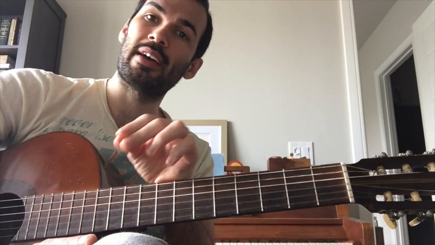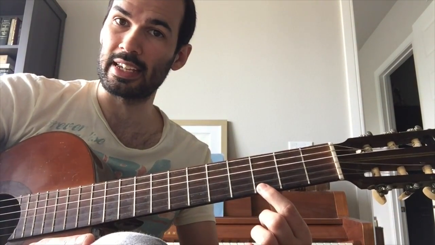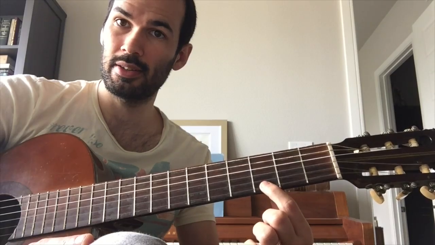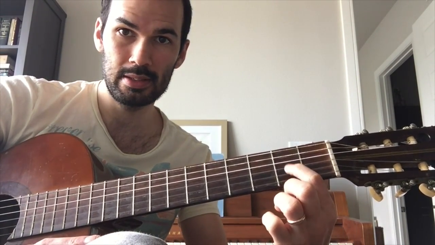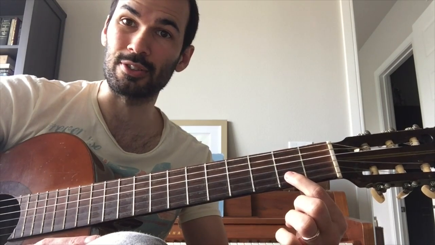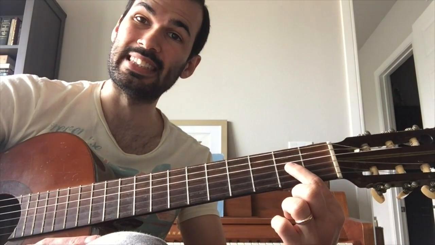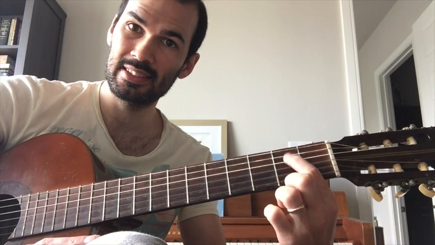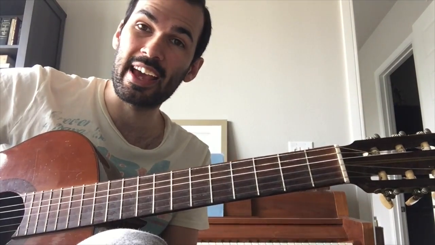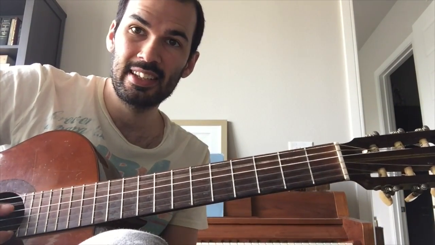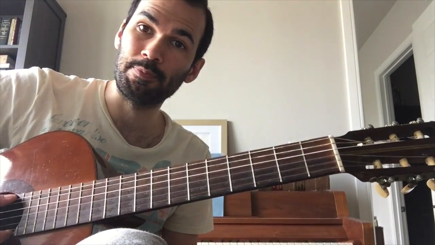The strings also have names. The first string is called E, right here. The second string is called B. The third string is called G. The fourth string is called D. The fifth string, I'll start playing them down here, is called A. And then the sixth string, this one here, is called E.